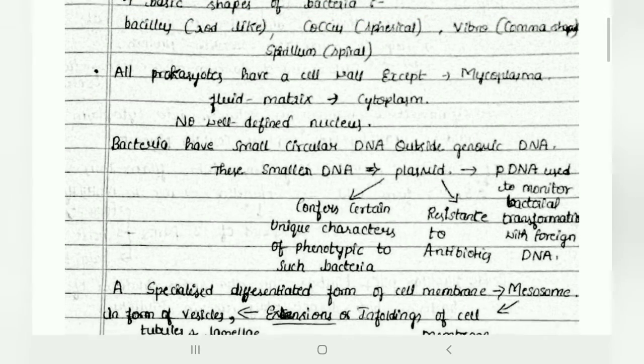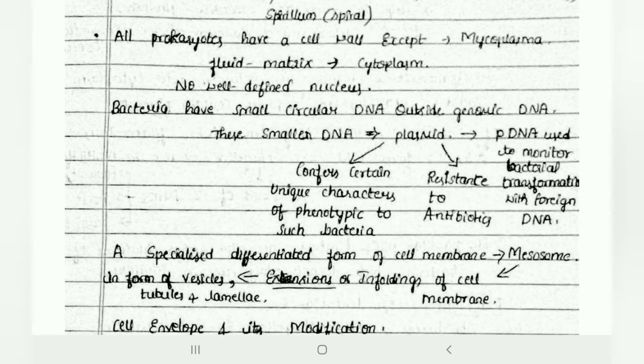The next point is that all prokaryotes have a cell wall. It doesn't mean they don't have one; they have a cell wall, except mycoplasma. It does not contain a cell wall and plasma membrane like the double layer in others. All prokaryotes have the cell wall except mycoplasma, which is without a cell wall and has a fluid matrix called the cytoplasm.